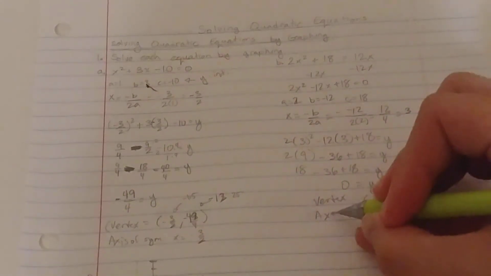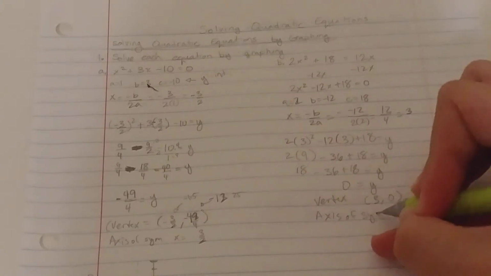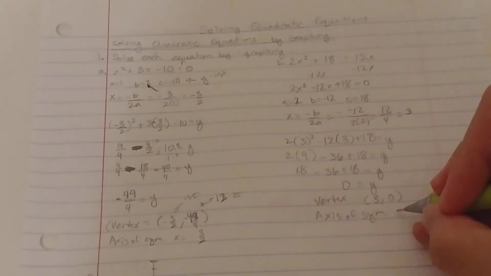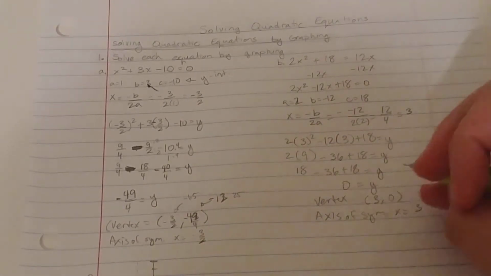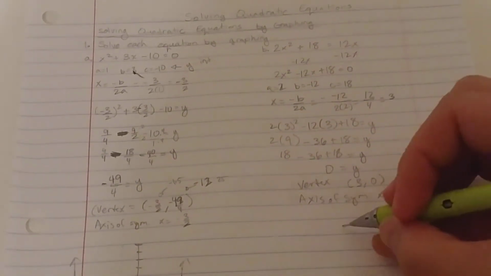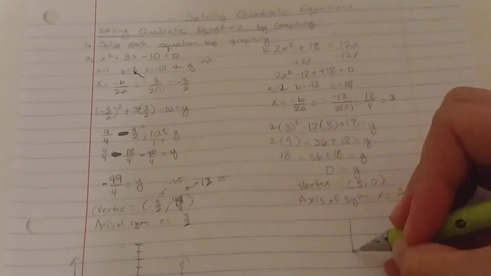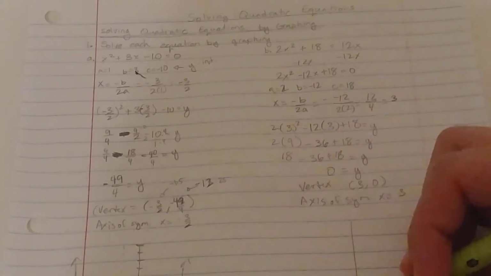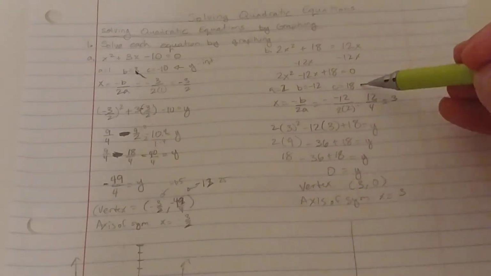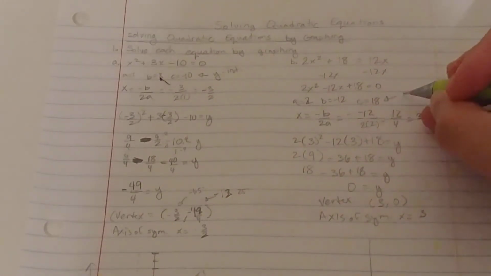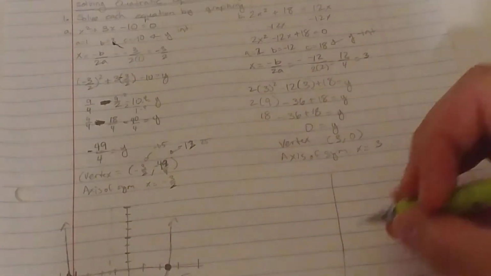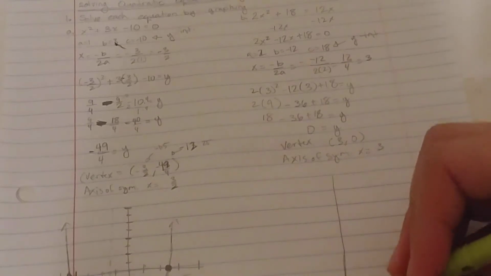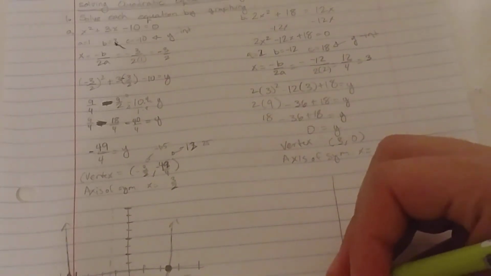And the axis of symmetry is x equals our x of the vertex, which is 3. All right, and let's graph it. And notice our y-intercept again is 18. Okay, so that's a pretty big number. We need quite a bit of space in the positive, unless we scale it, which I probably should do.